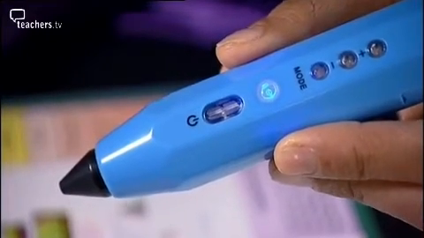And although there are many languages available to use, we do have the ability now with the Recorder Pen to record other languages and add those on at the bottom.